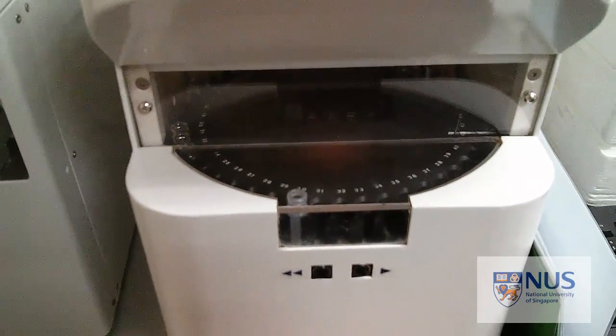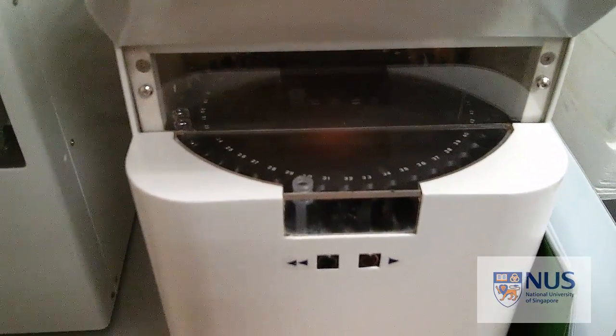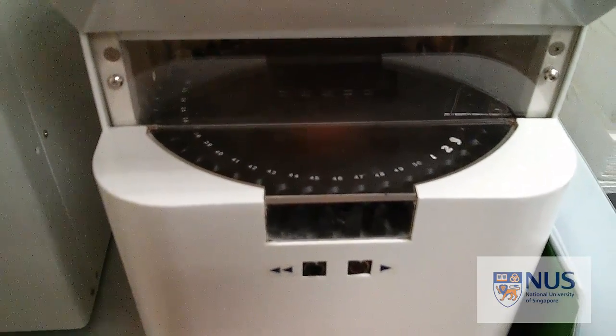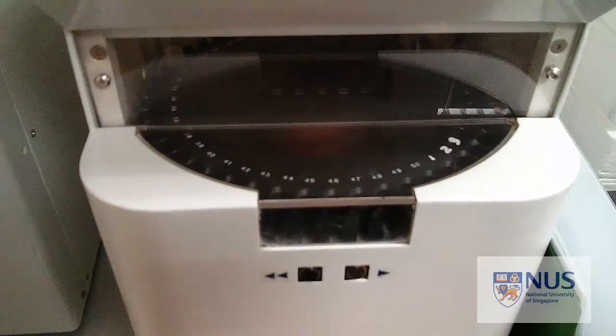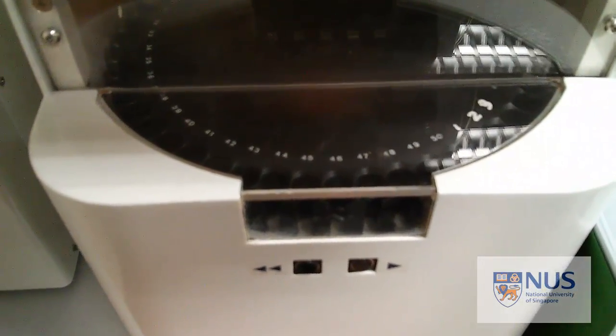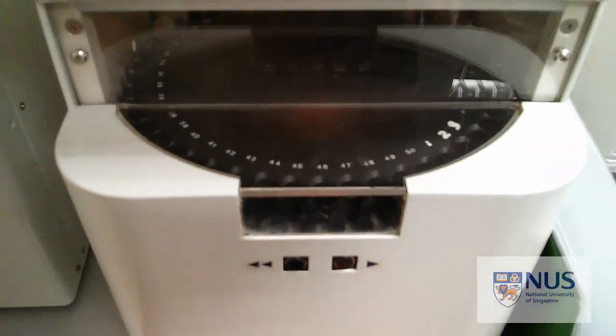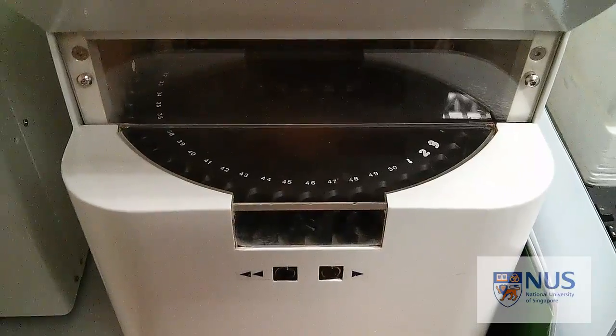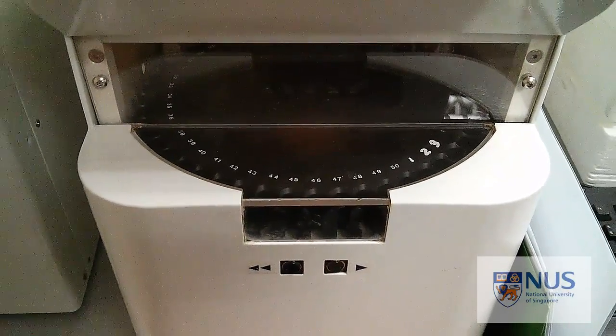Go on to run method and run. And that should take about 10 to 15 minutes or so. You can go and carry on with your work while you're doing that.